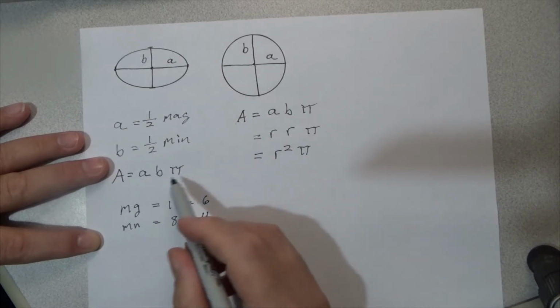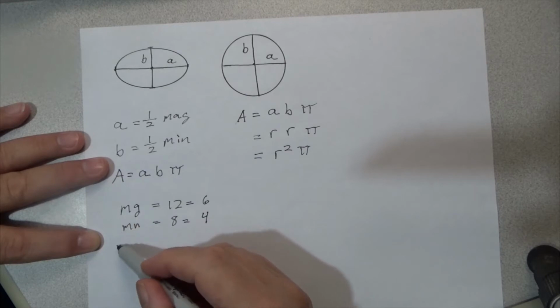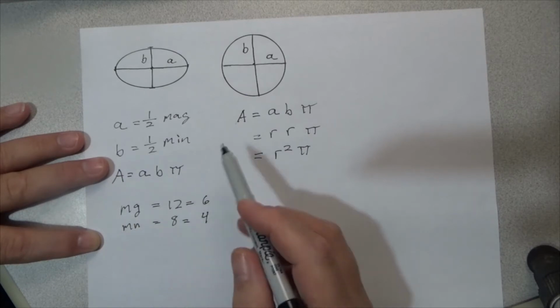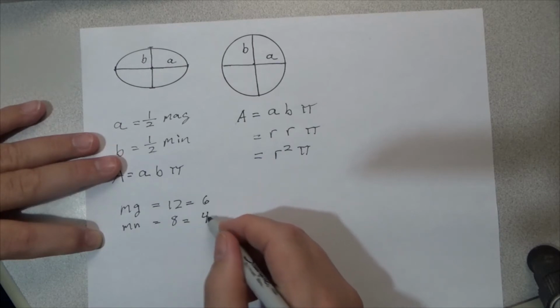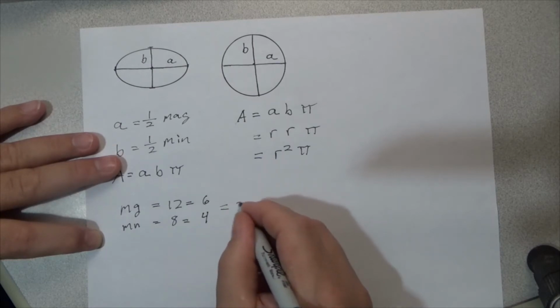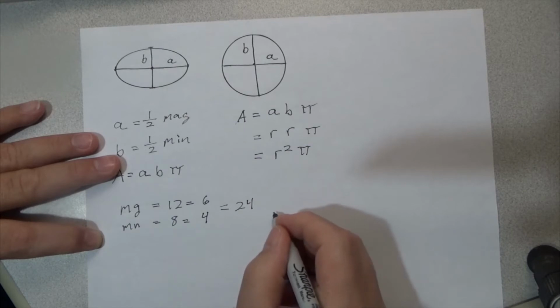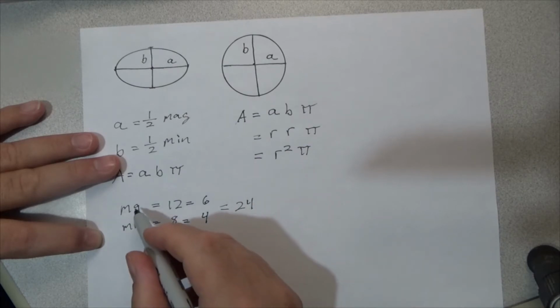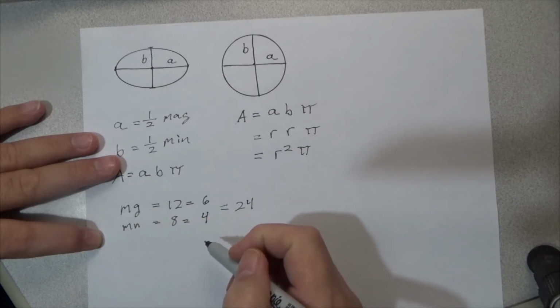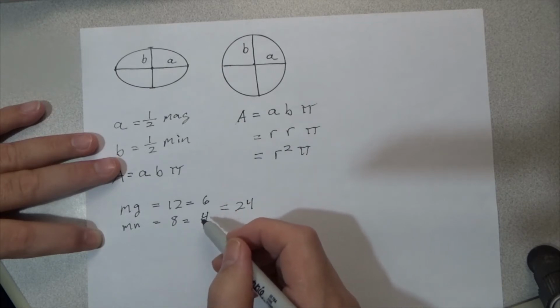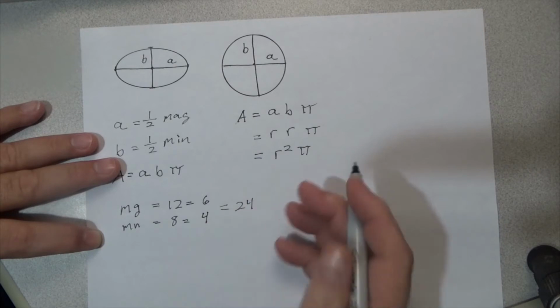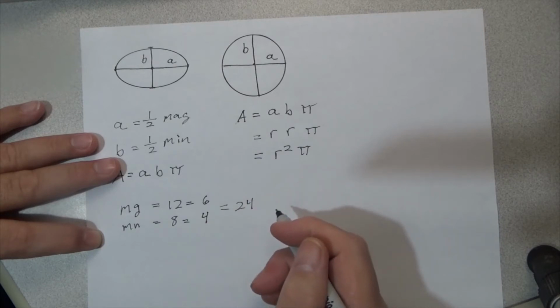So the area of an ellipse with a major axis of 12 and a minor axis of 8 is going to be 6 times 4 times pi. You need to cut the axes in half. Or if you're given A or B and you're asked to find the major or minor axis, you double them. All right?